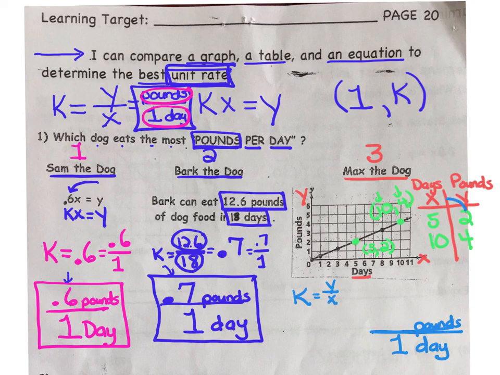So we're going to look at 2 over 5, 2 pounds for 5 days. And we're going to divide. Pause the video and punch in for this problem 2 divided by 5. Please pause the video and write your decimal value down when you have arrived at it.